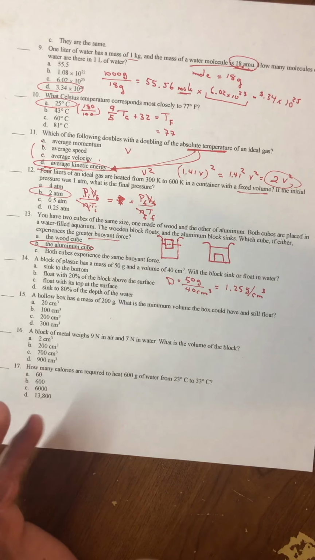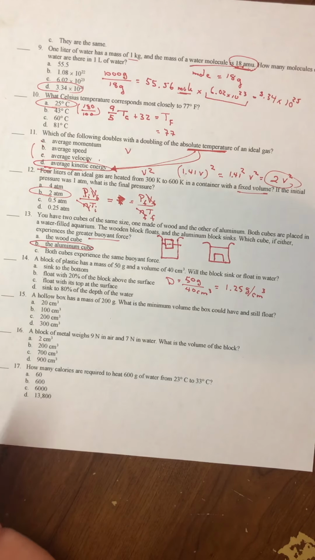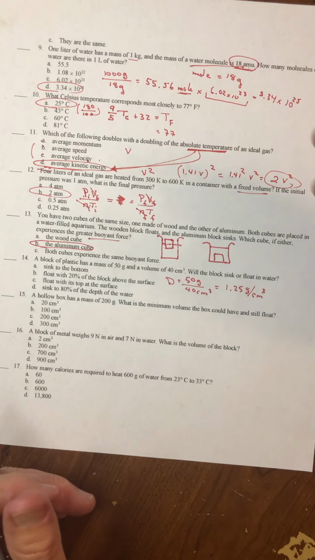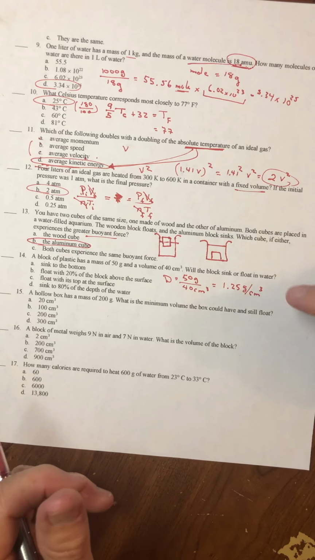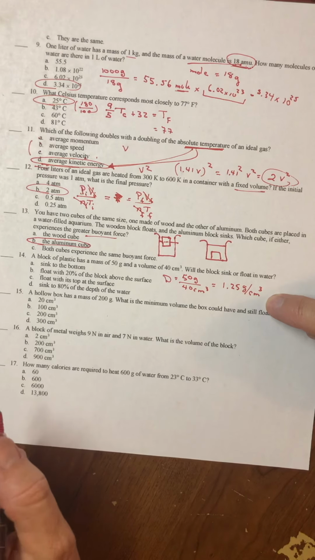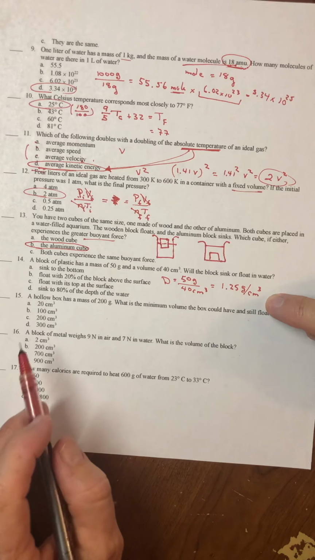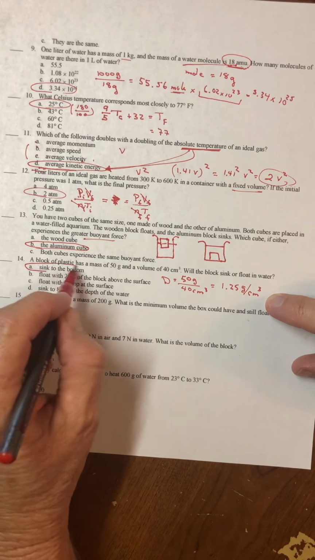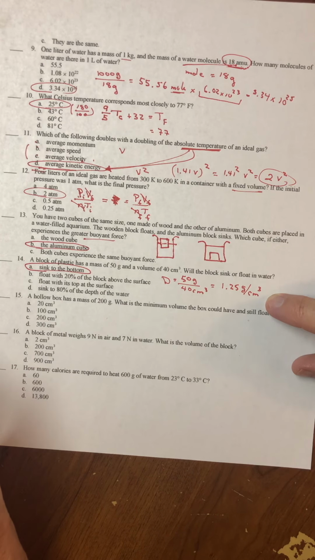And so we went through a little argument that an easy way to decide if something's going to sink or float is to look at the density. Anything more dense than the fluid it's in will sink. And so water has a density of 1. So this piece of plastic will sink. And it's going to sink all the way to the bottom.